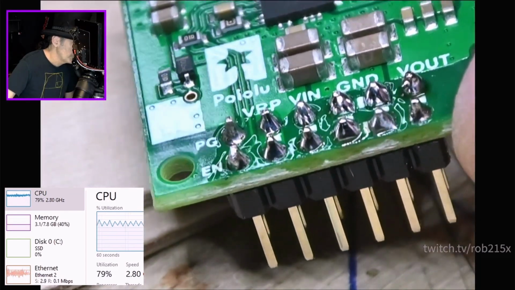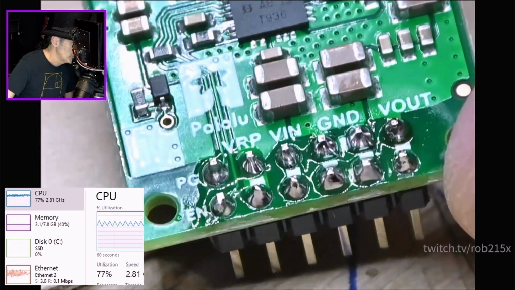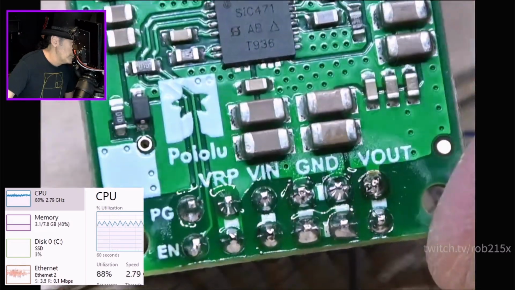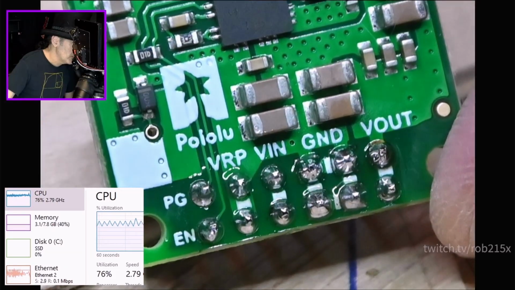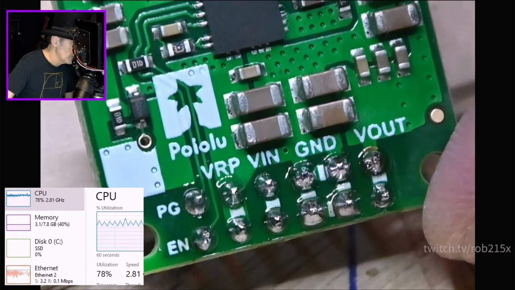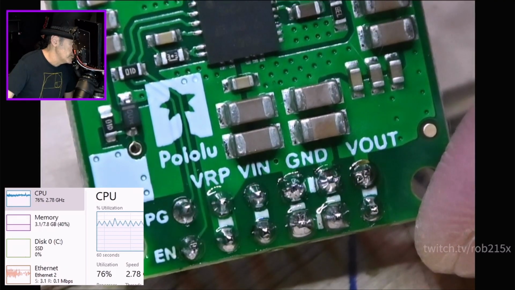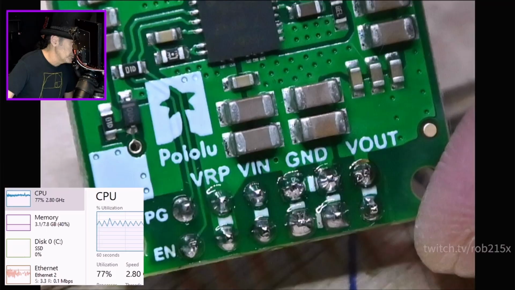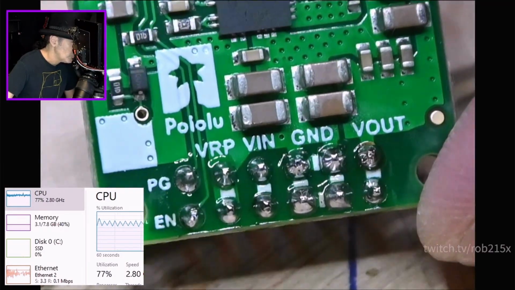Those look pretty good for what we're doing. Now, you see there are labels here, and that's going to tell us what we're doing. So starting from the right, the V out pins, those are both connected together. The V out is going to be for our power supply for our computer.